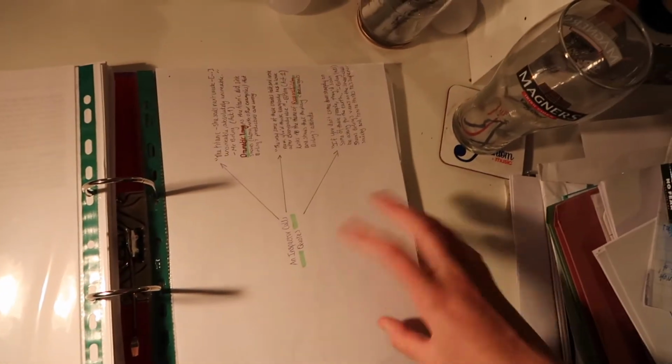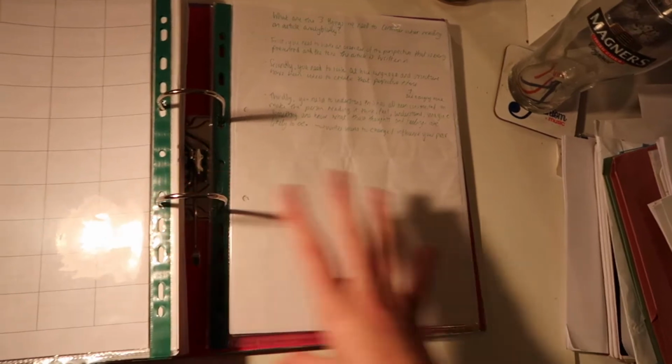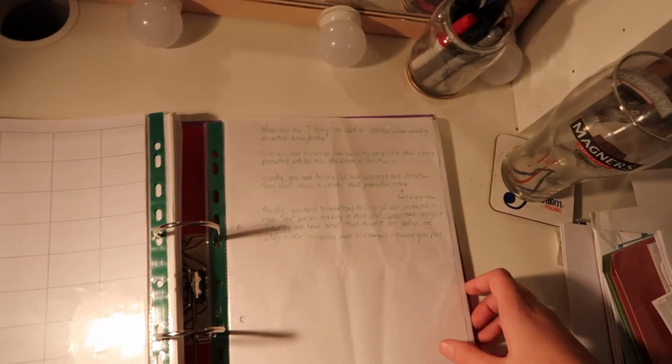This plastic wallet is just where I put all of the things that I started but I've not quite finished yet, or things that I don't really know where to put in my folder. These are just some English language notes, because this folder is for English literature, but there is not enough content in English language for me to make an entire folder for it. So I just put all my English language stuff at the back of my English literature folder.